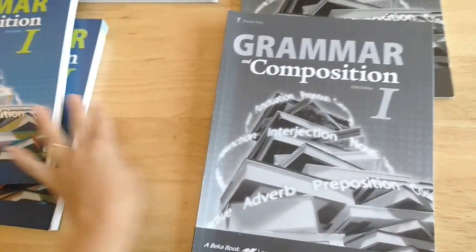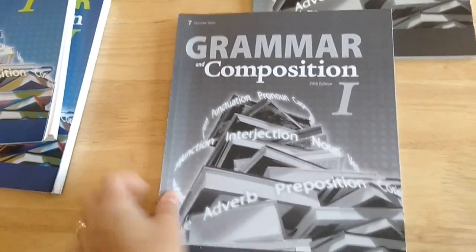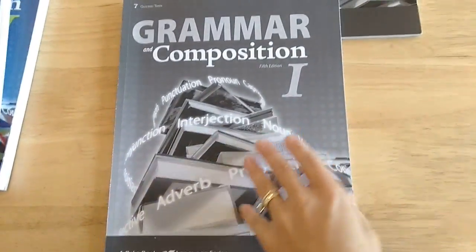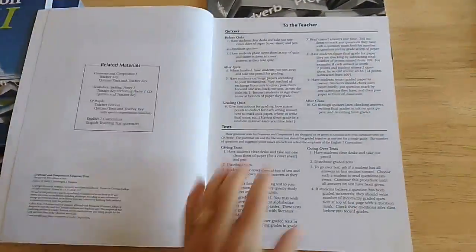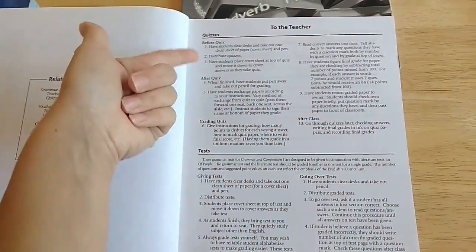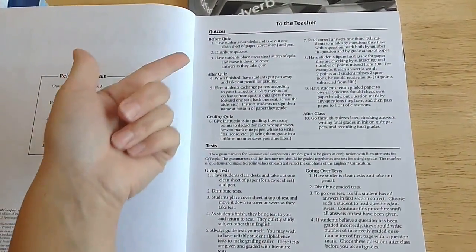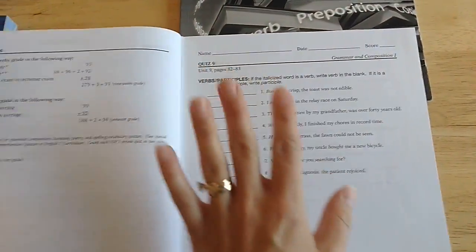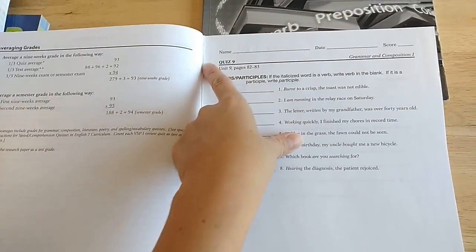And this one is the quizzes and tests. All right. So here's just a note to the teacher on how to give and grade tests and quizzes, and how to average the grades. And then, like I said, we have not used this, but I did get this used.